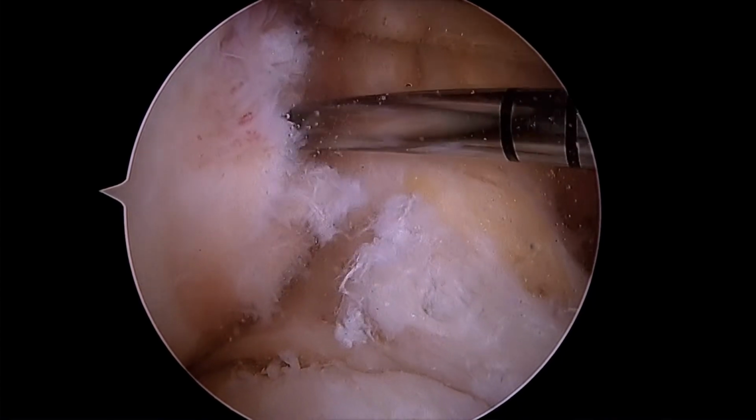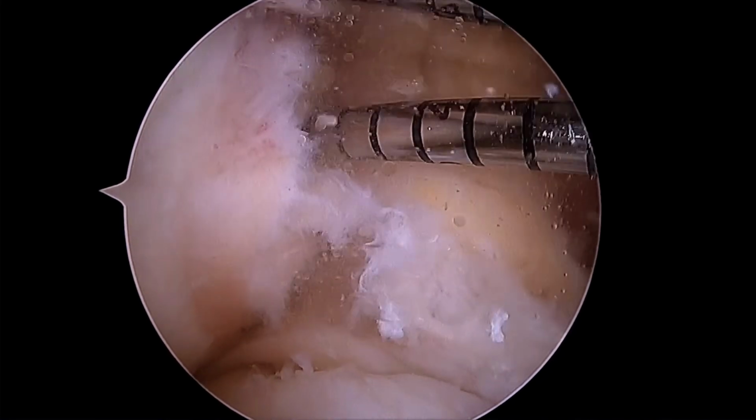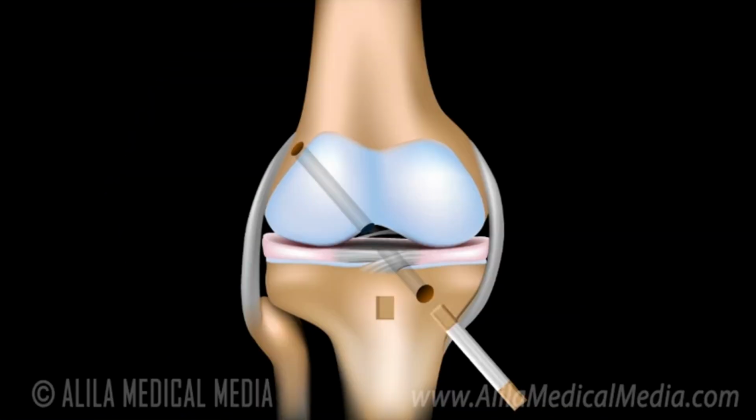After the harvesting of the autografts, tunnels are precisely drilled into the femoral condyle and tibial plateau, and the new graft is pulled and placed within the tunnel and is anchored to the bones with screws.